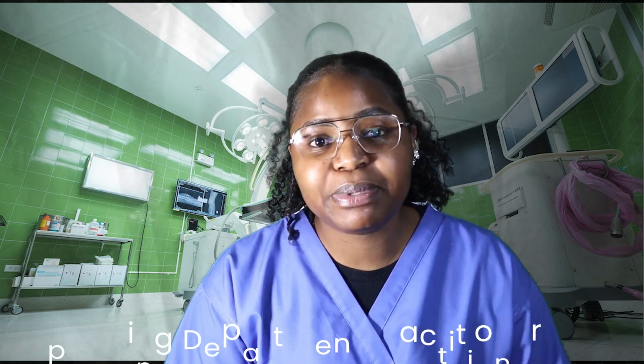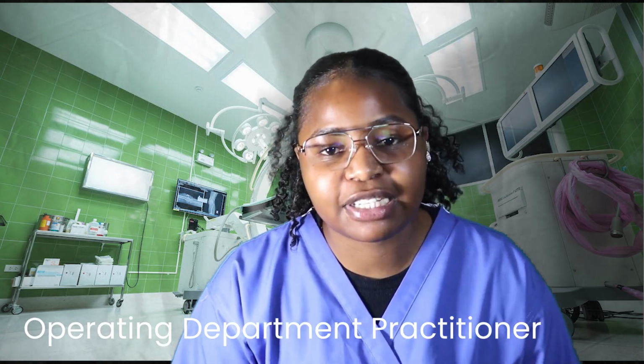So ODP stands for Operating Department Practitioner, and operating department practitioners are part of the allied healthcare professional. So they work alongside other healthcare professionals, but mainly in theatre, and they make sure that the surgery happens successfully and it's safe. So ODPs, they work in three roles.